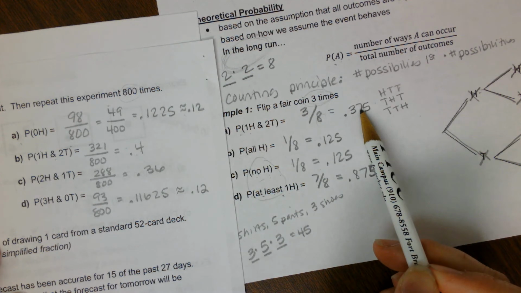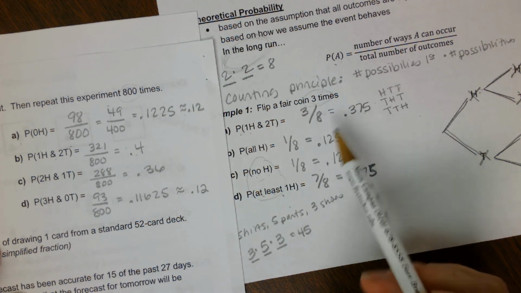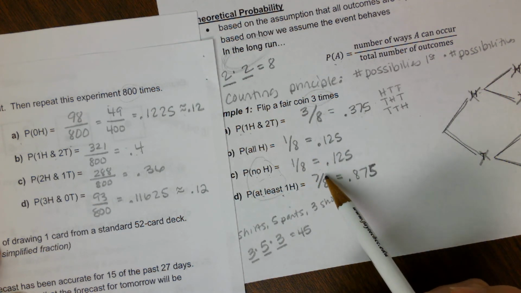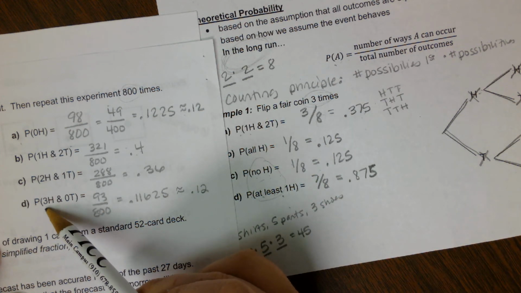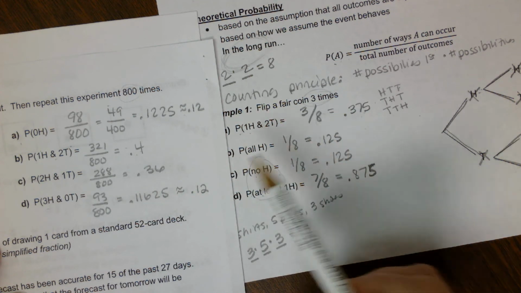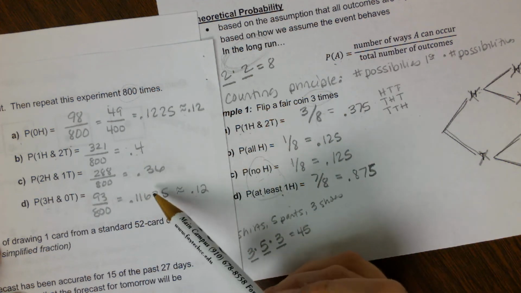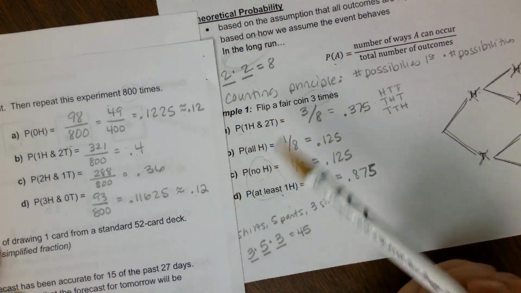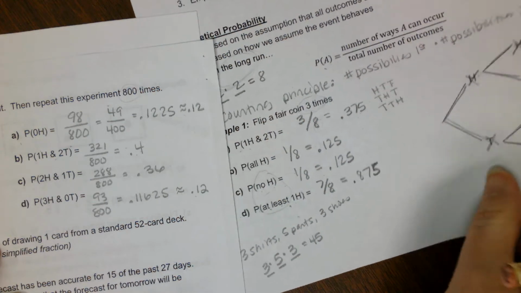This is 0.375. The probability of 2 heads, we actually didn't figure out. But the probability of getting 3 heads is this one, so 0.125, 0.12. So the empirical was pretty close to the theoretical, which is what it should be.